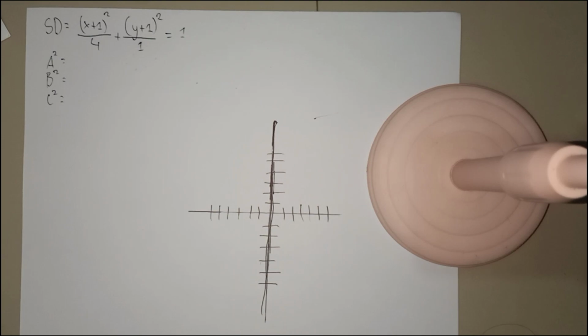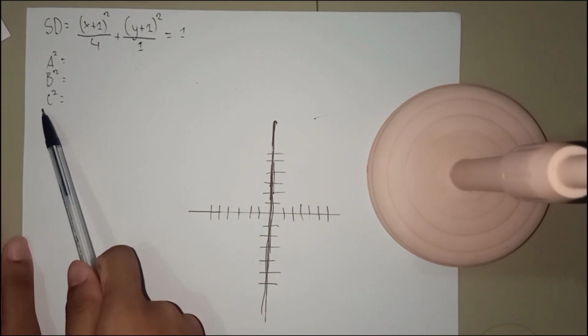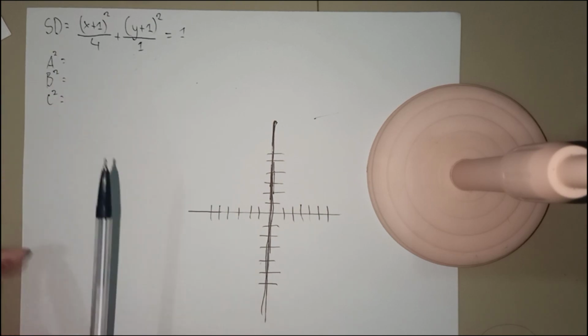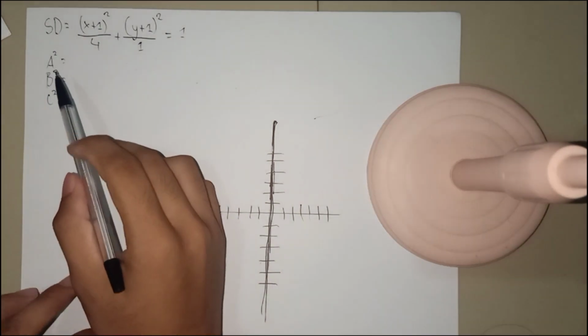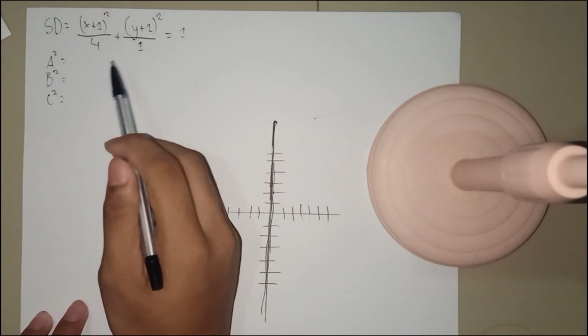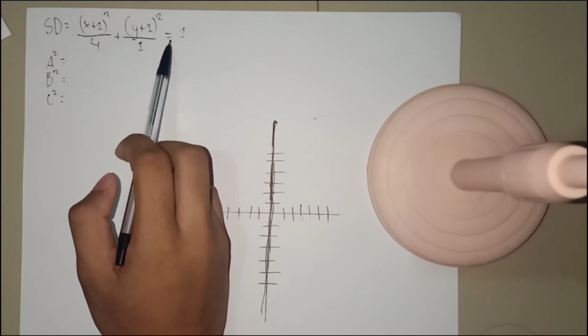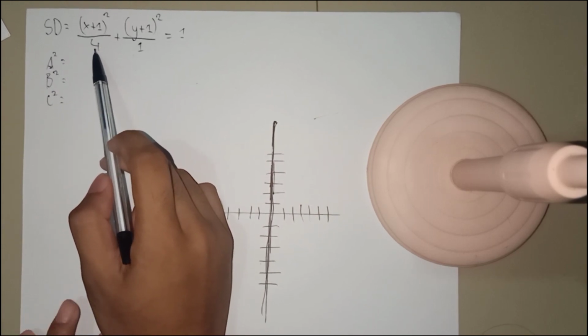Also in this video, we're gonna know how to graph an ellipse. First, we're gonna find the a squared, b squared, and c squared to find the covertices, vertices, and the foci of the ellipse. To find the a squared, b squared, and c squared, let's look at these denominators. A squared, we're gonna find it in 4.